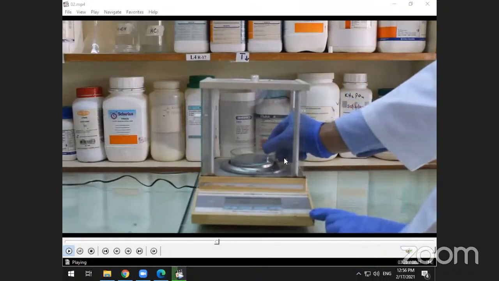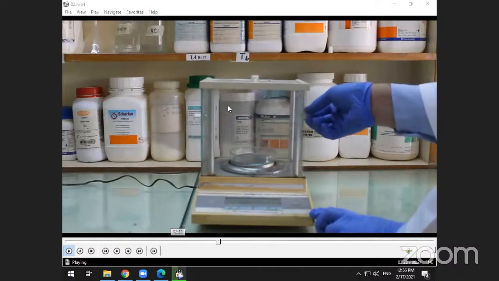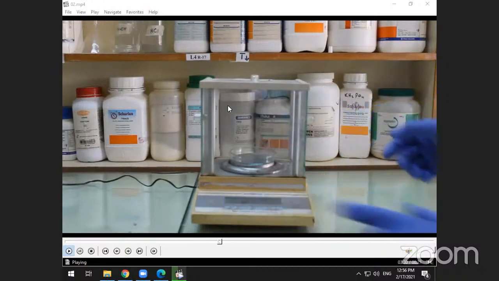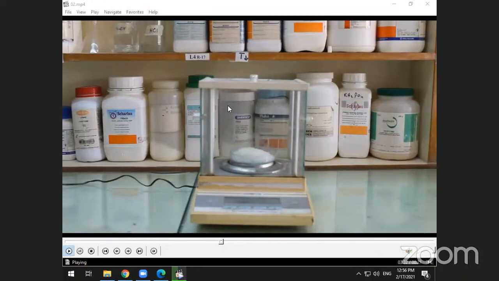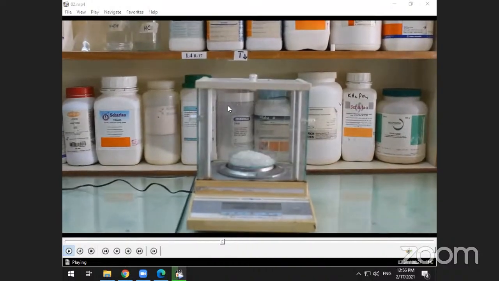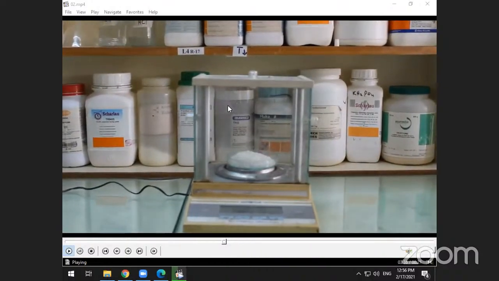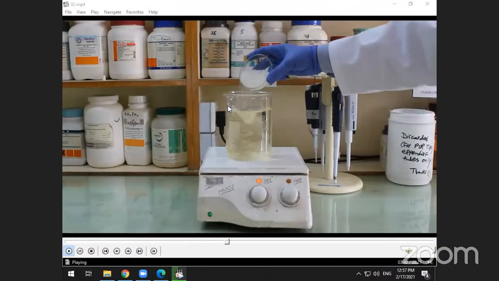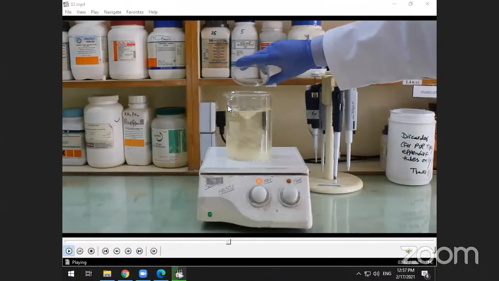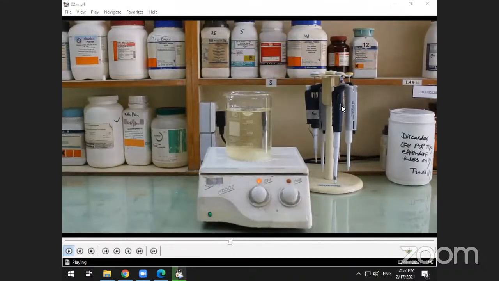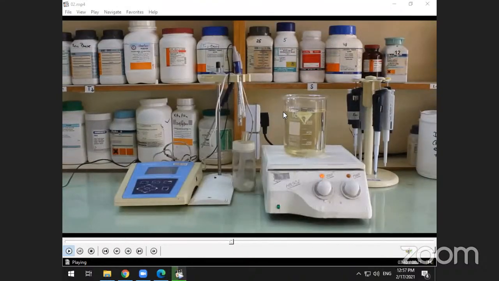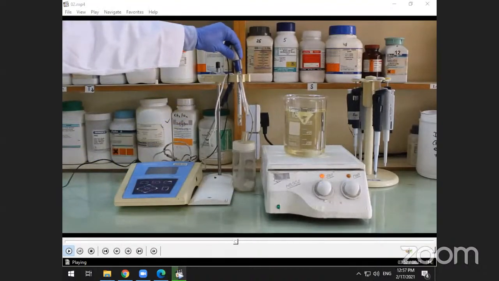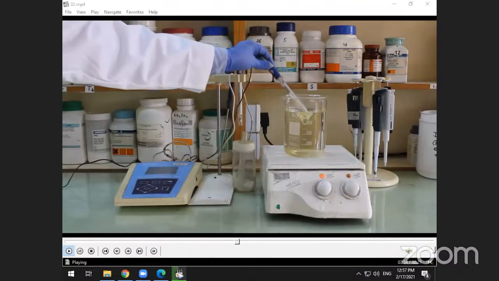Weigh 30 grams of sugar or sucrose for 1 liter of the media. Now add 30 grams of sugar into the media. Adjust pH of the media to 5.7 or 5.8 with 1 molar NaOH or 1 normal HCl.